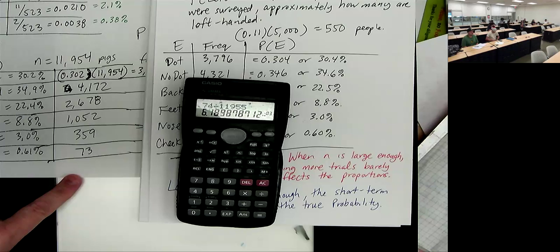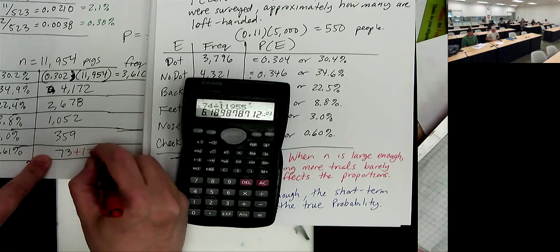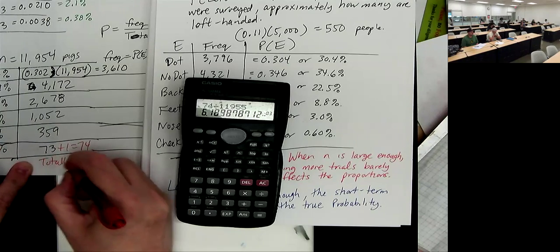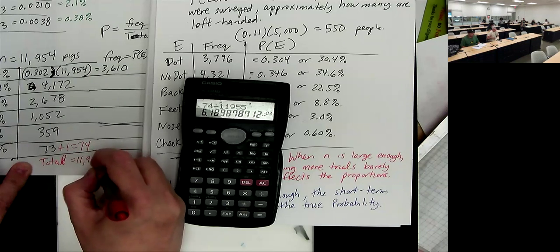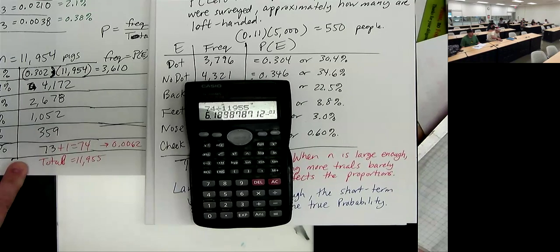It only changes it in the 10,000ths of a decimal place by adding 1 more pig. Total is 11,955, and probability is now 0.0062.